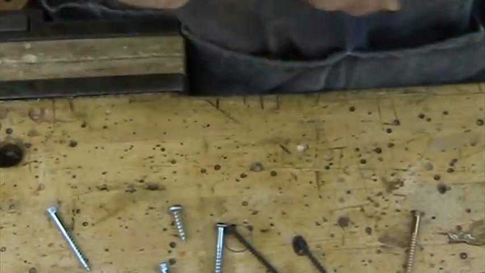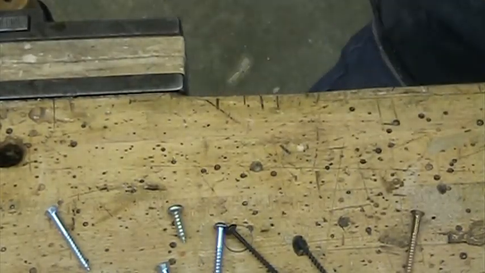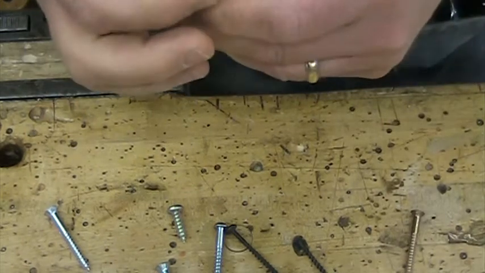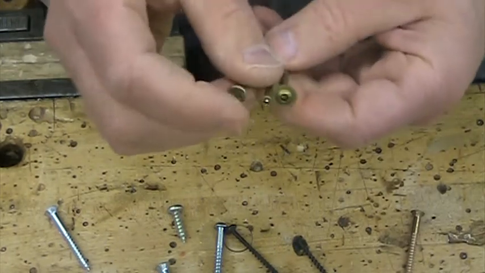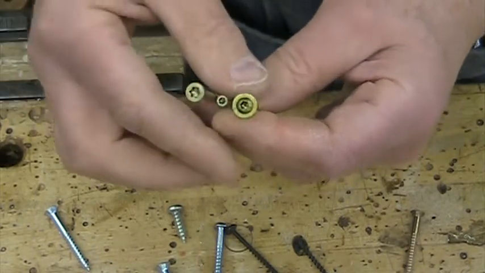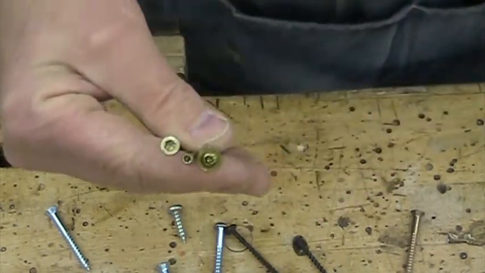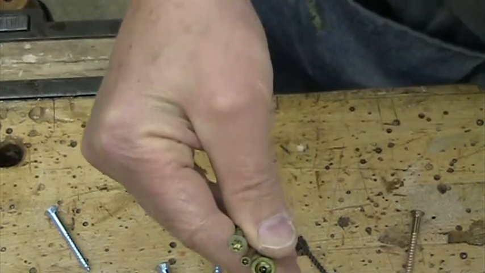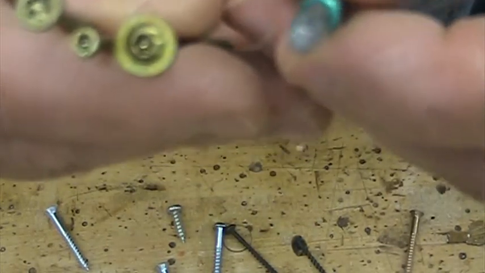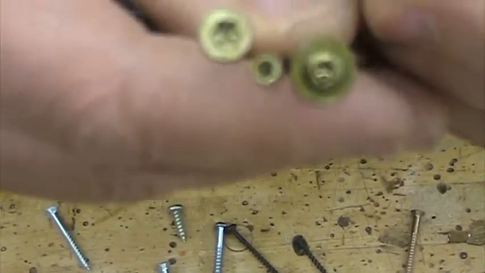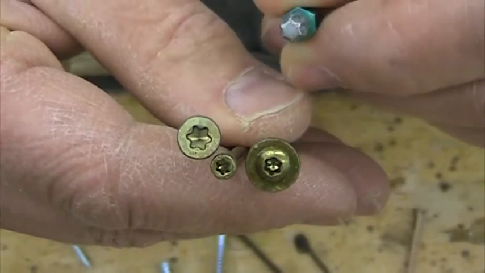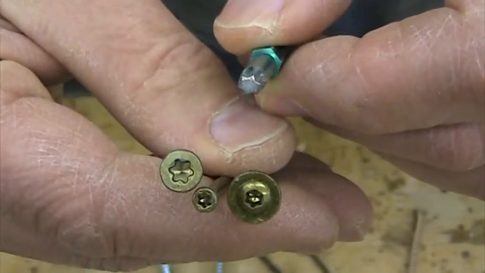Now another one that's really popular are Torx bits. And a lot of these brass ones I was showing you are made by a company called GRK, the letters GRK. And all of their screws have Torx bits on them. A Torx head screwdriver has this star shape to it. I don't know if you can see it in the picture, but it's kind of a star shape. You can see it on the flathead screw real easily. And the bit fits it.